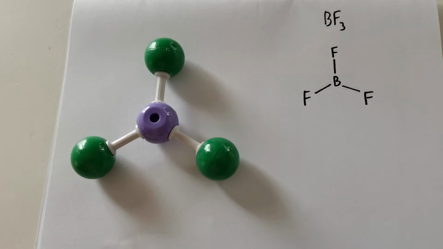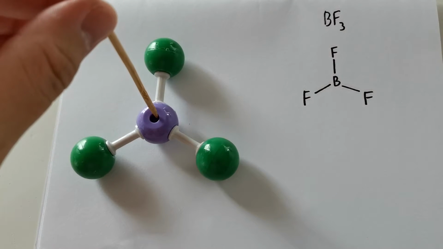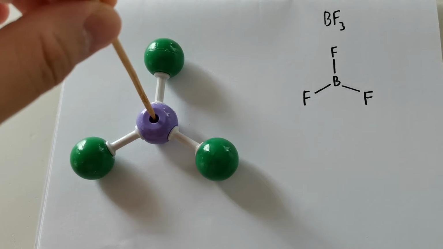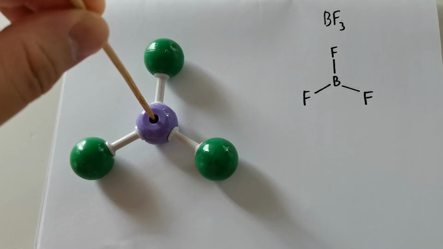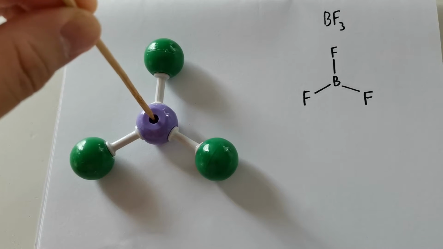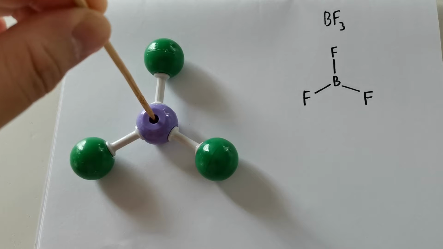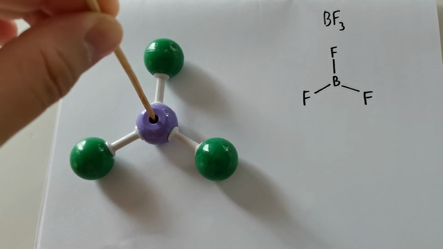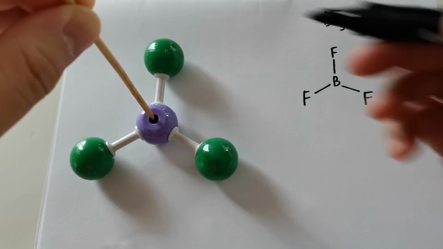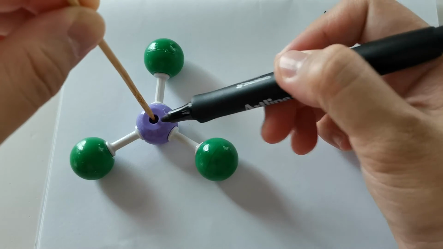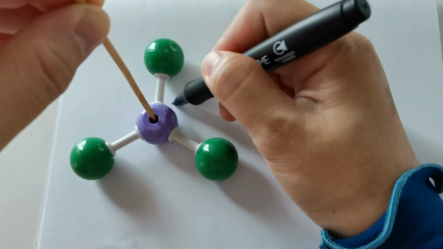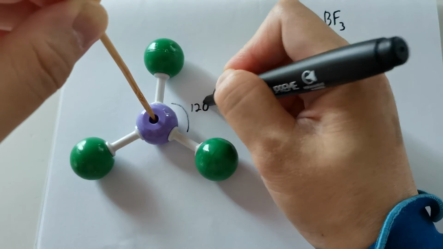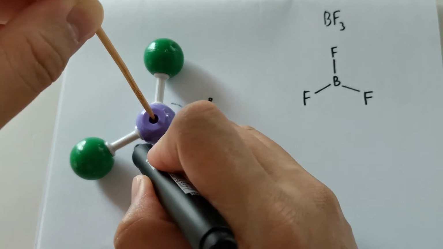The first symmetry element is the rotation axis. This axis passes through the central atom, which is the boron. Because this molecule has a trigonal shape, the angle between fluorine, boron and fluorine is 120 degrees.